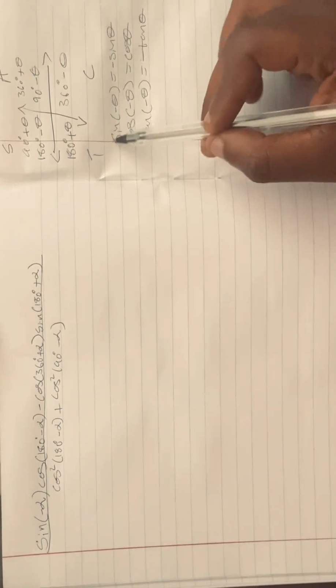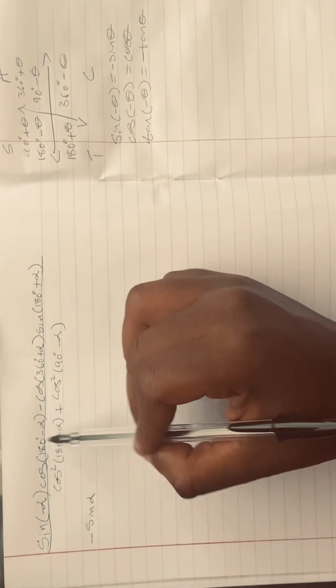Here we have a sine minus alpha, right? It means we apply this rule. Here we are going to have minus sine alpha, right? Here we have 180 minus alpha, right? Here we have to use our Cartesian plane. We're going to check where 180 minus is at.